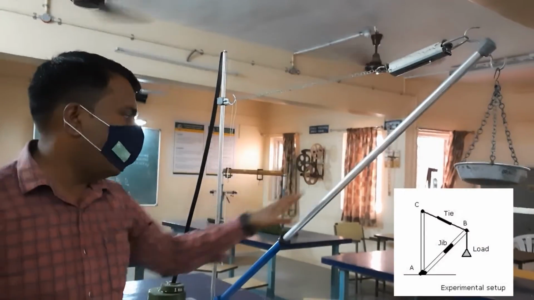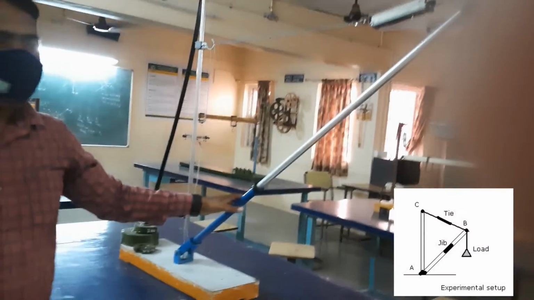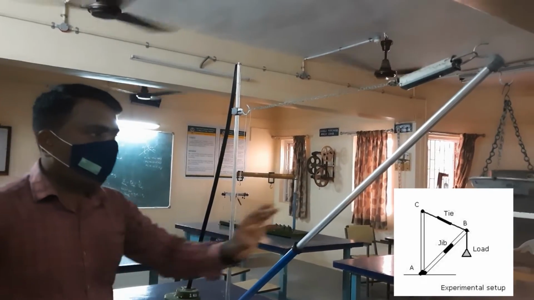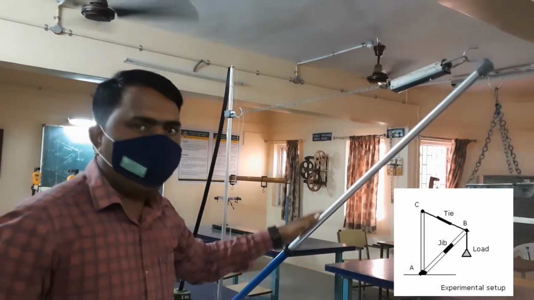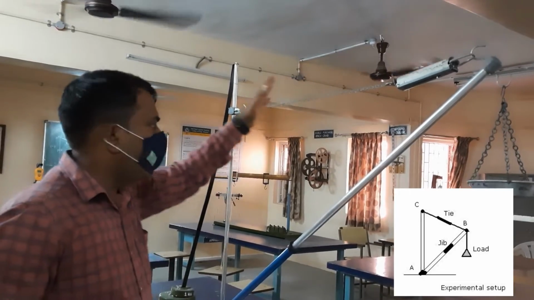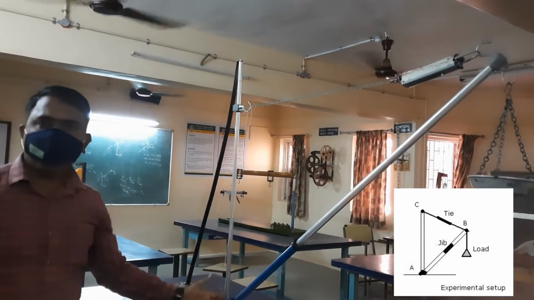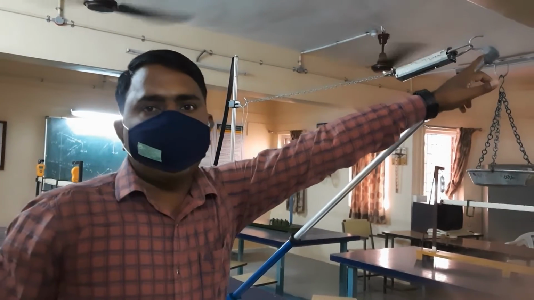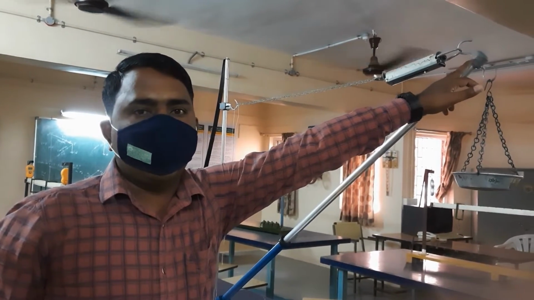That is the Jib, this is the Jib, and this is a tie. So the W will get distributed here in the Jib and in the tie. The vertical member is known as a post. Now we are considering this point to be in equilibrium.